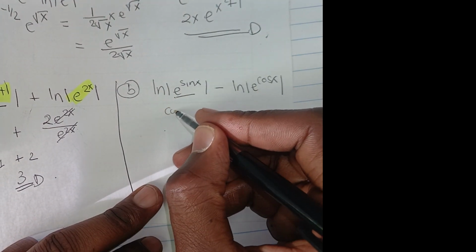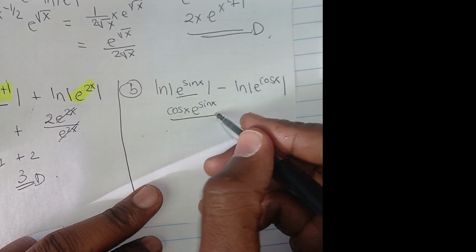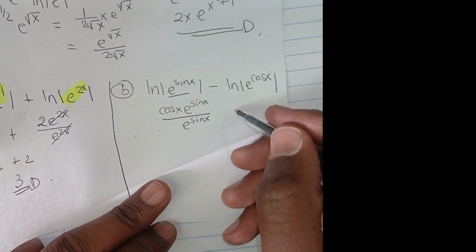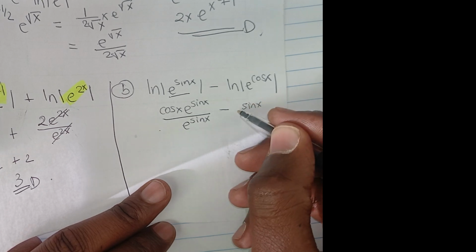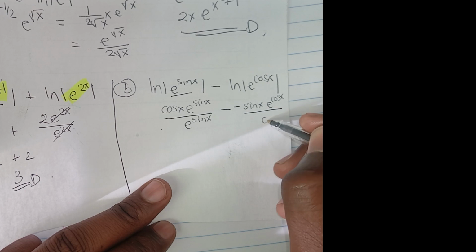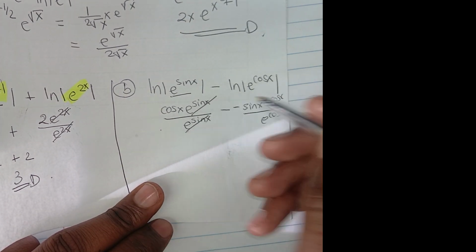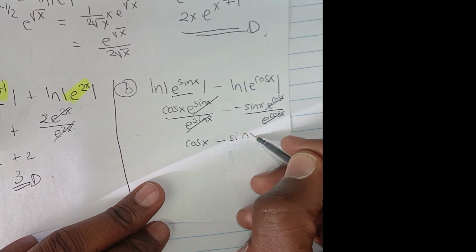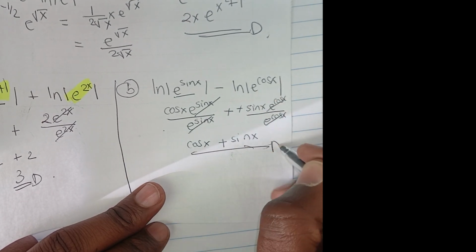So cos x e to the power sine x, right? Divide by e to the power sine x, right? Then minus, the derivative of this is minus sine x, e^(cos x), divide by e^(cos x), right? Then from there, this and this cancel, we will have cos x, minus, minus sine x, because this and this cancelled and made it positive. Then this is how it is.